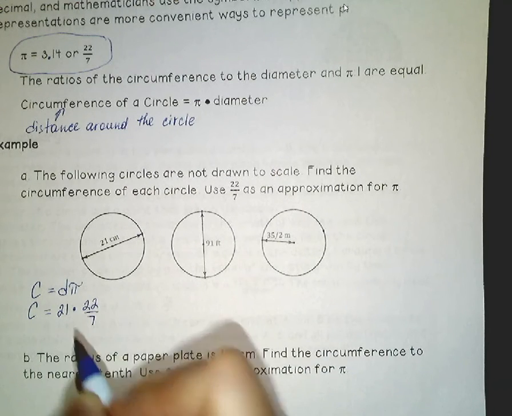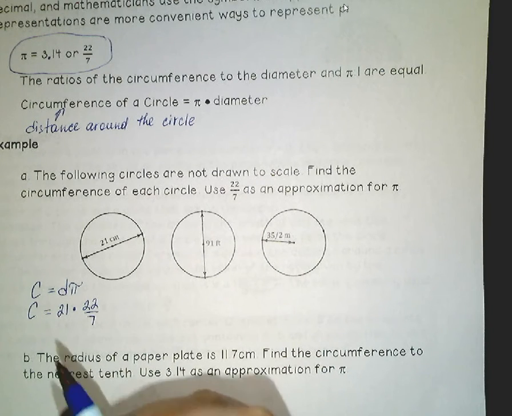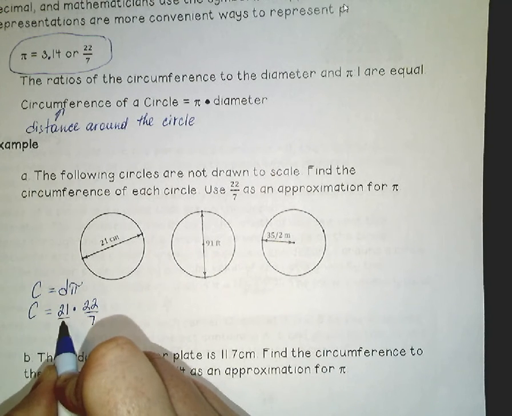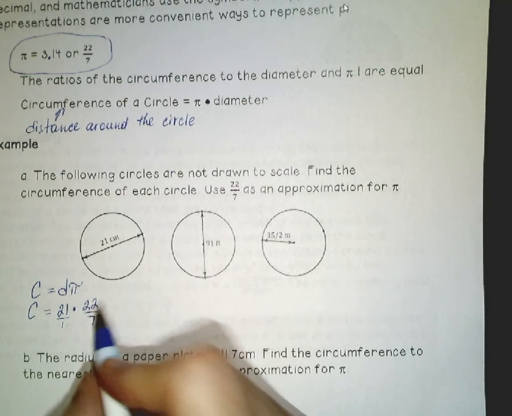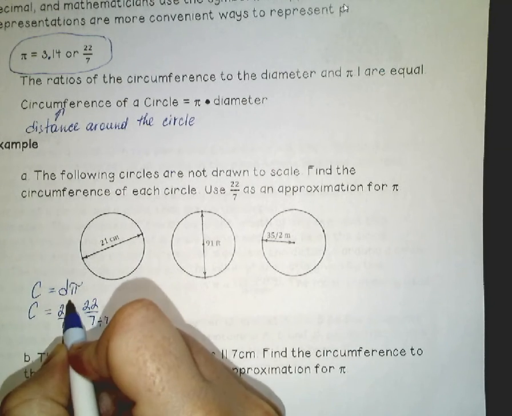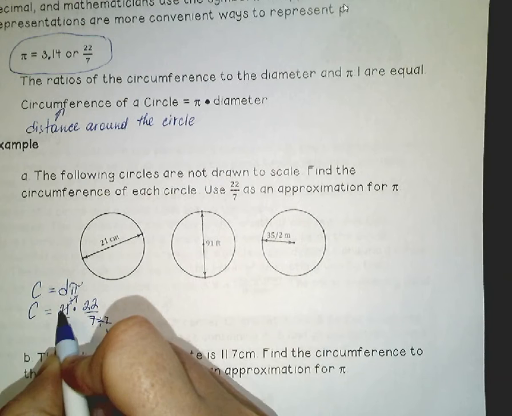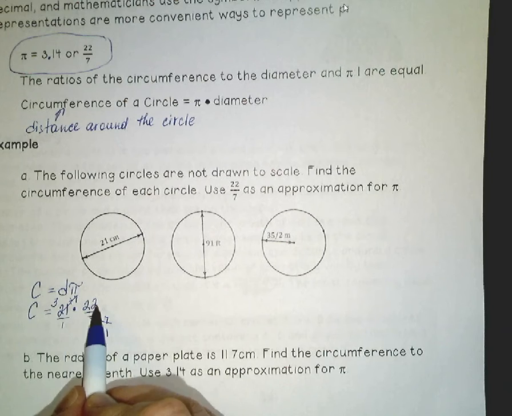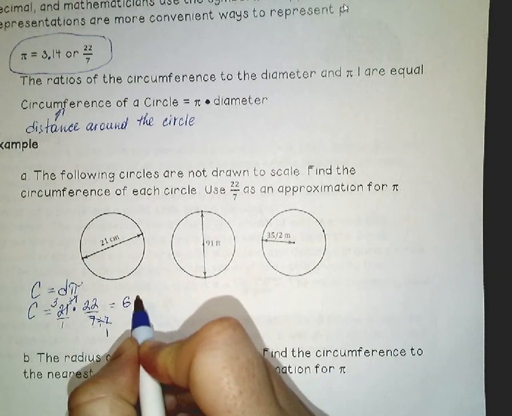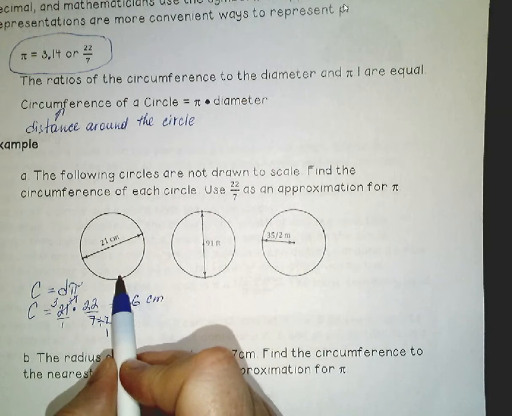I will do multiplication just as I do multiplication of fractions. I'm going to put 21/1, and I see that I can simplify 21 and 7 by 7. 7 divided by 7 is 1. 21 divided by 7 is 3. So all I need to do now is multiply 3 by 22, and that will be 66 centimeters. That is how I find the circumference of this circle.